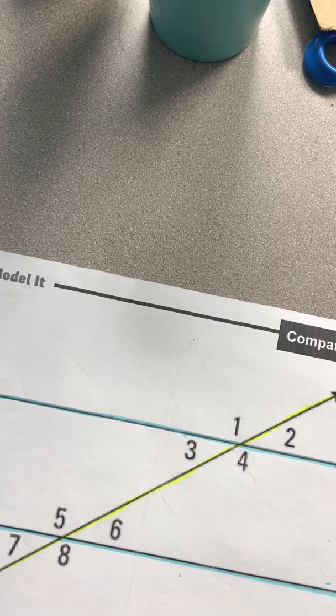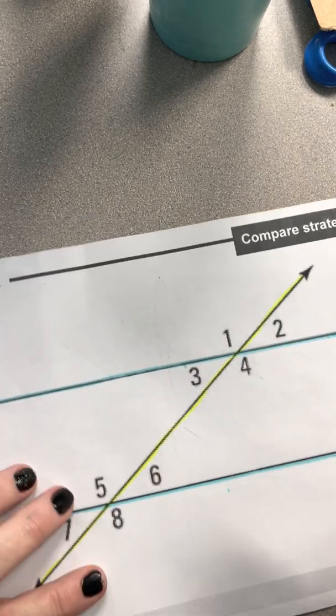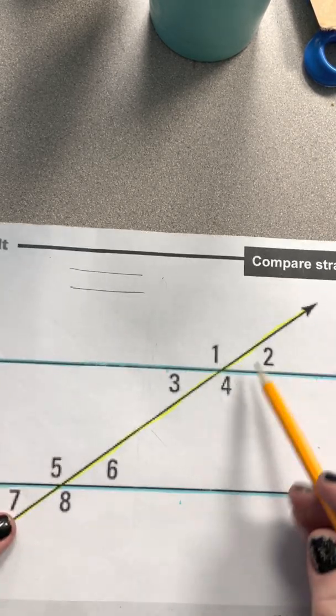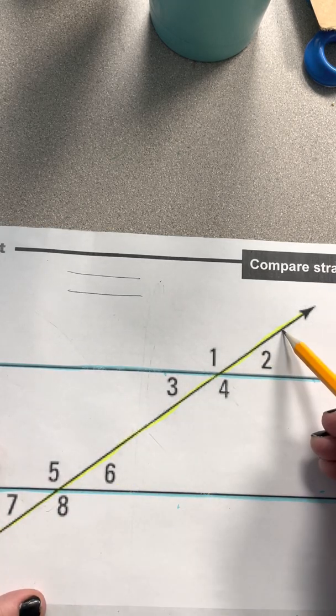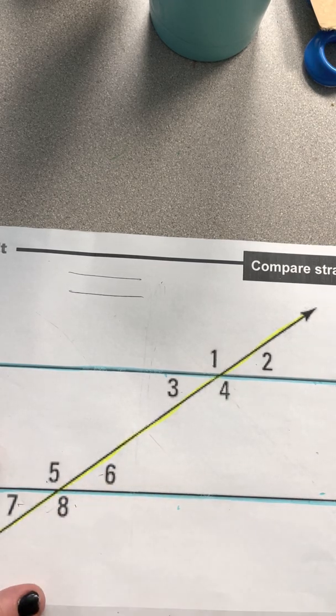All right, so you can see that there are actually 8 angles. Before we had the transversal, all we had was 2 parallel lines. There are no angles. You don't have an angle unless you have an intersection. So when we make the transversal, we end up with 1, 2, 3, 4, 5, 6, 7, 8 different angles.